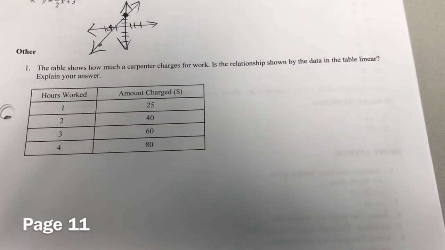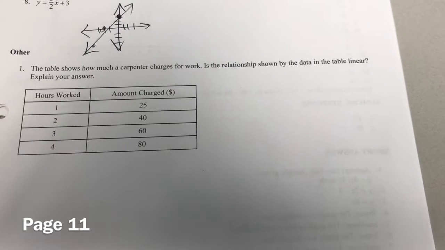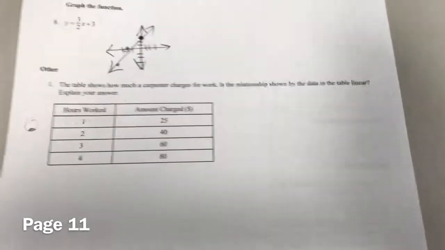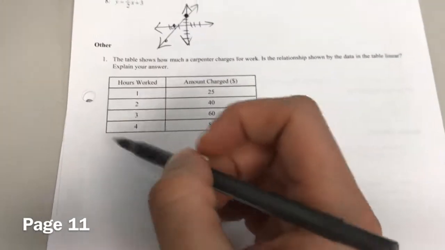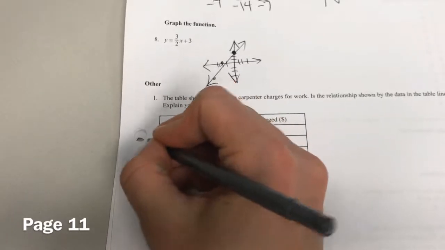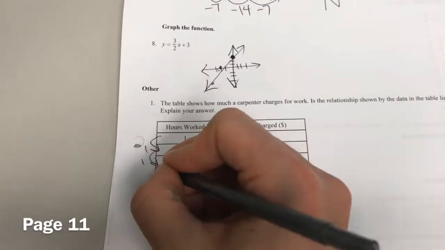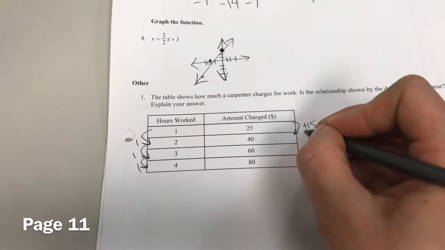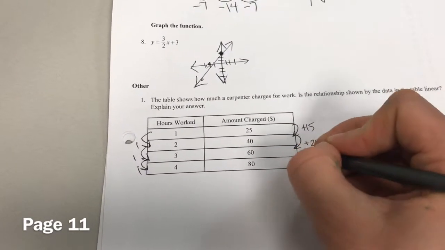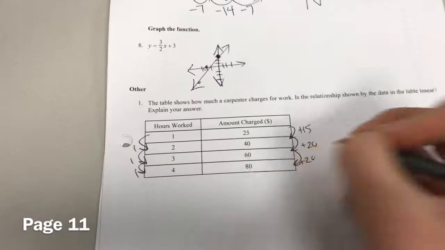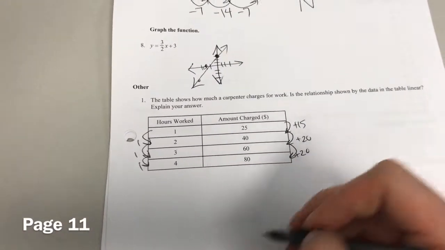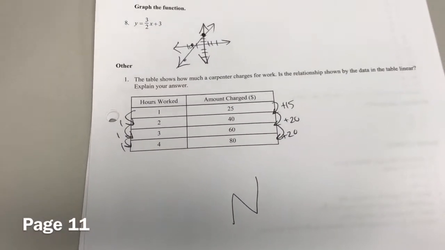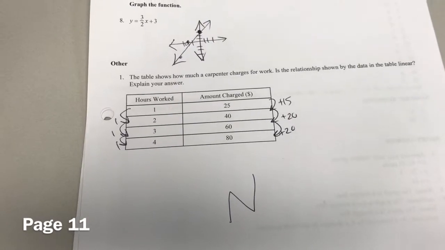Now we're at the others. The table shows how much a carpenter charges for work. Is the relationship shown by the data linear? So again, looking for patterns. This one goes up by 1, up by 1, up by 1. This goes up by 15, up by 20, up by 20. 15 is not the same as 20 and 20. That's nonlinear because the pattern changed. Baby.